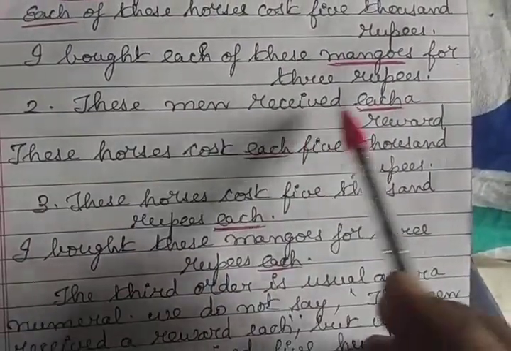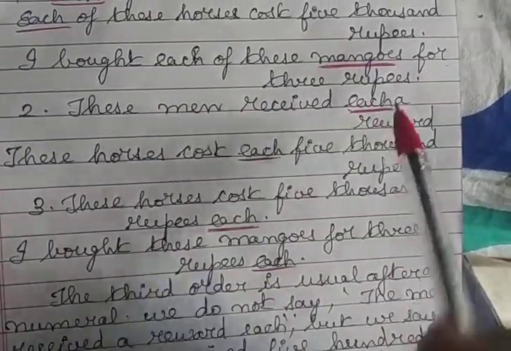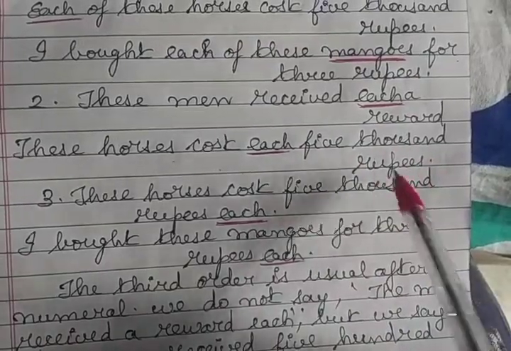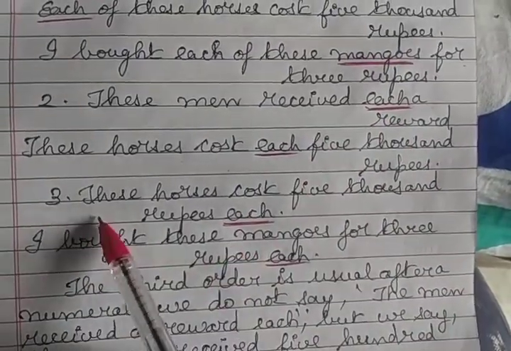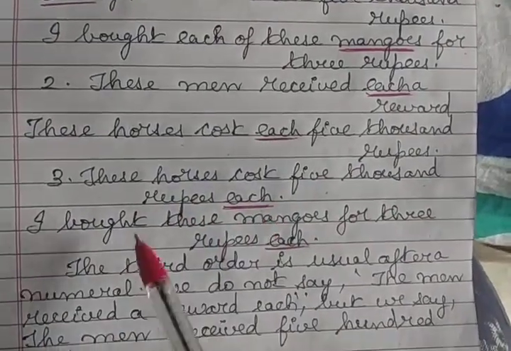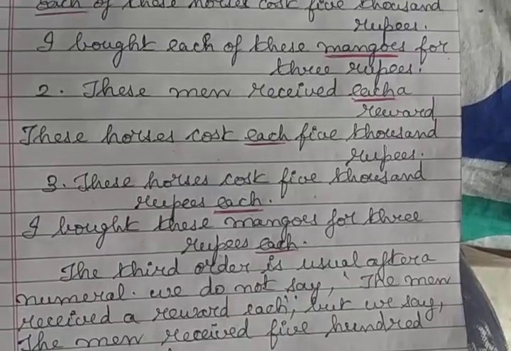These men received each a reward. These houses cost each 5,000 rupees. Here each is used like this: these houses cost 5,000 rupees each. I bought these mangoes for 3 rupees each.